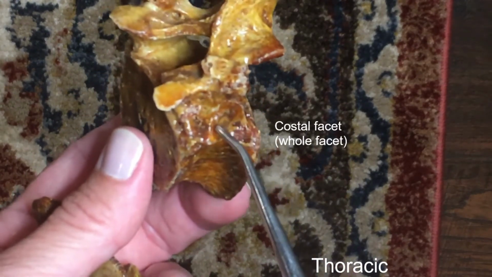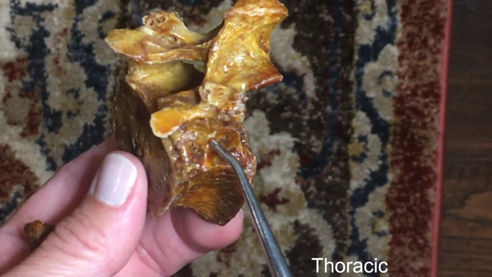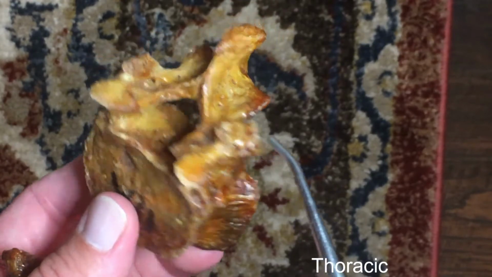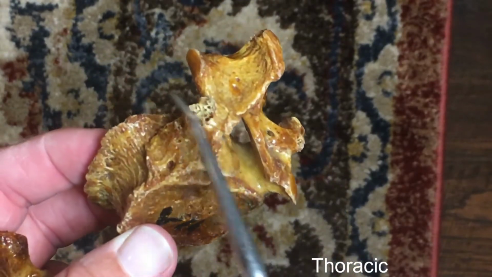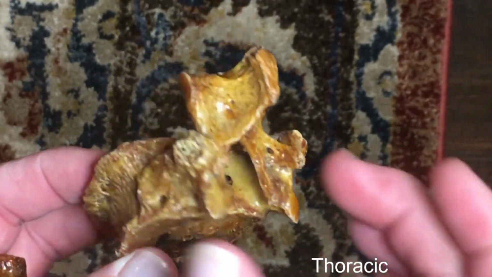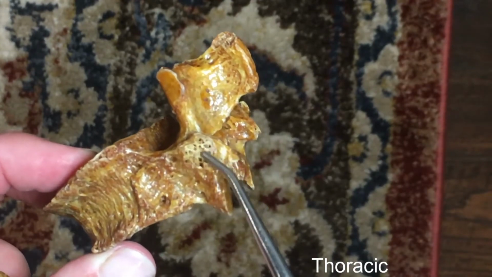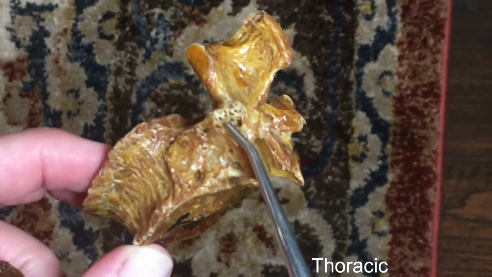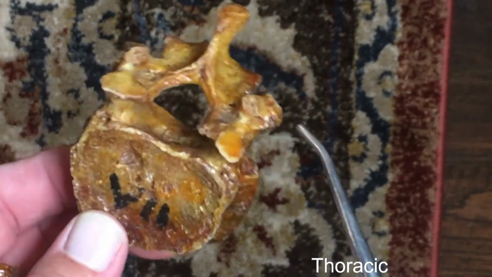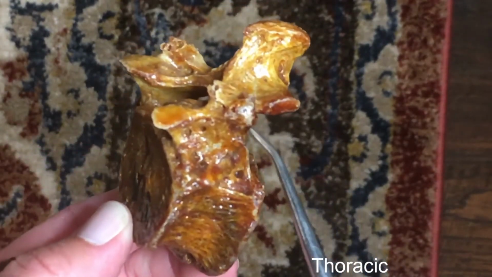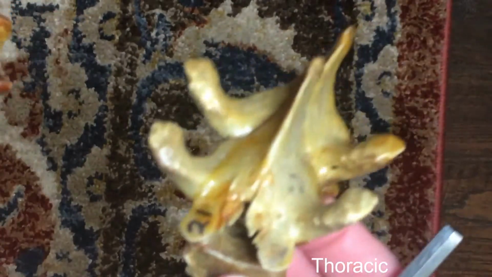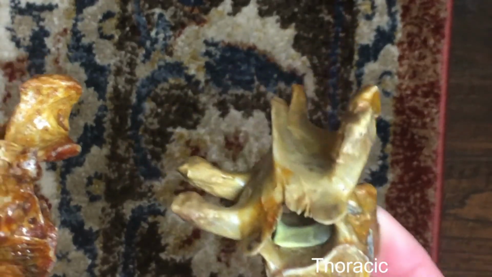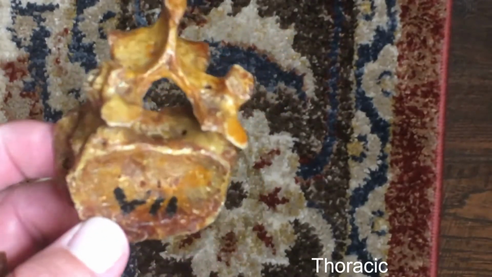And the floating ribs don't articulate on a transverse process. And they don't have robust transverse processes. Actually, they're a little bit broken off of this one. There would be a little bit more on this side. So it's not like these thoracic vertebrae that have the real robust transverse processes.